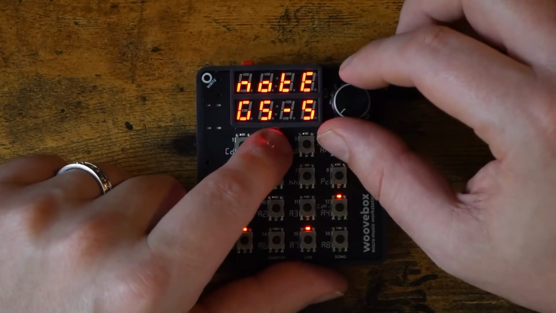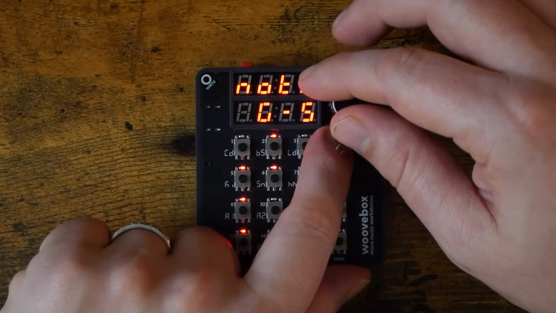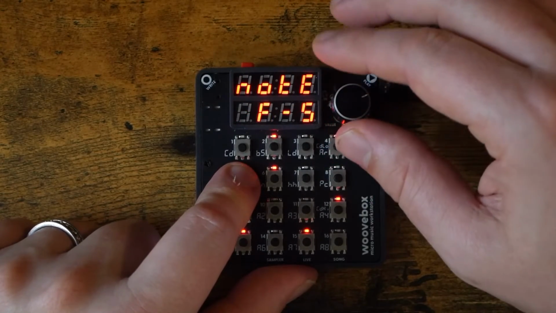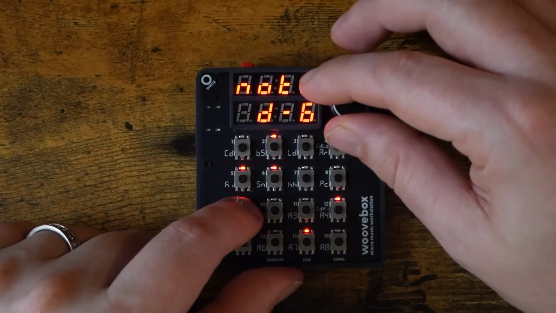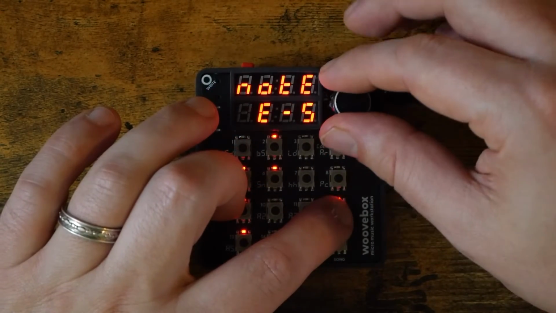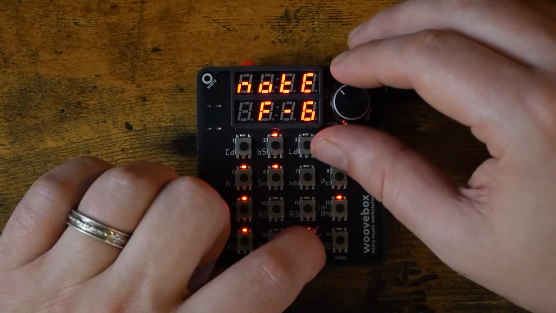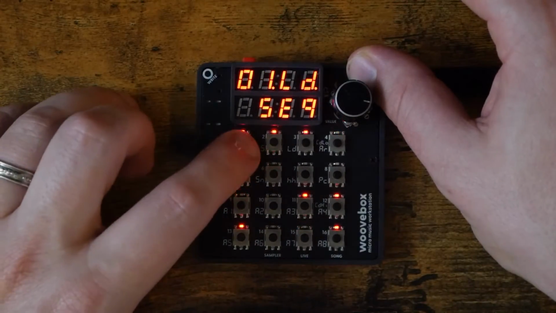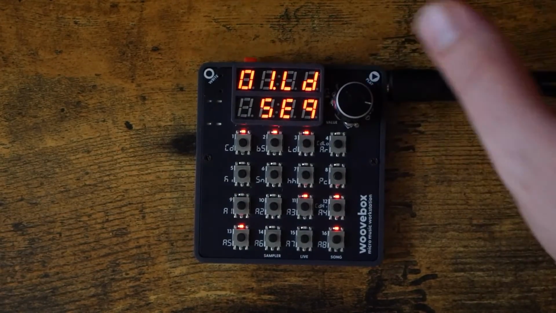Let's fix it. All right, we have now fixed all 4 of our patterns. I just went back to pattern 1. Let's have a listen.